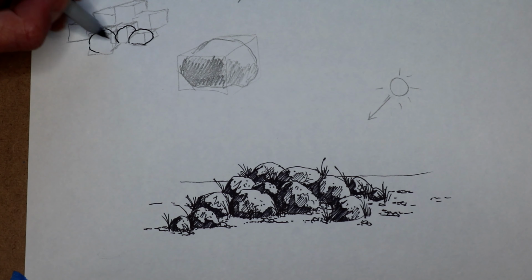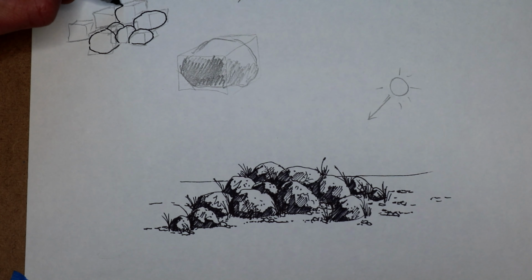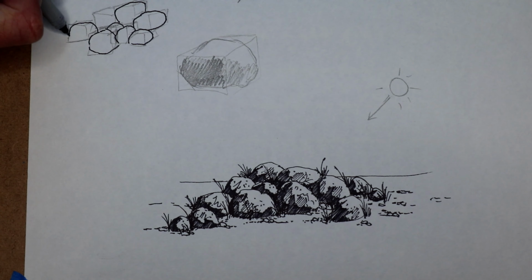My cubes are all similar in size, but not exact. This is a good way to know exactly how one rock will appear behind another rock, right?